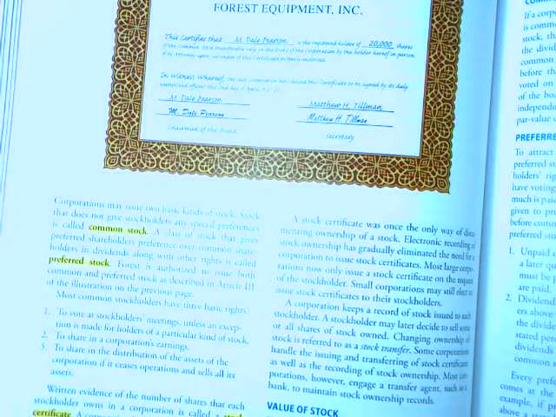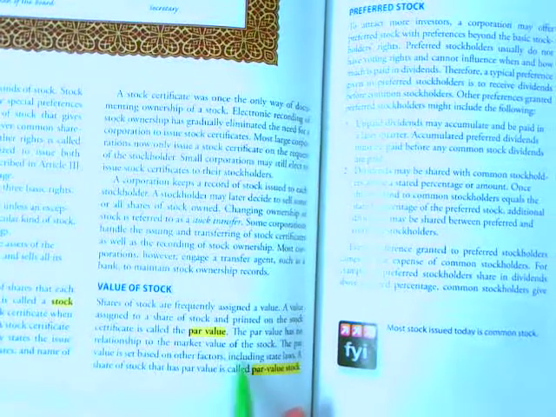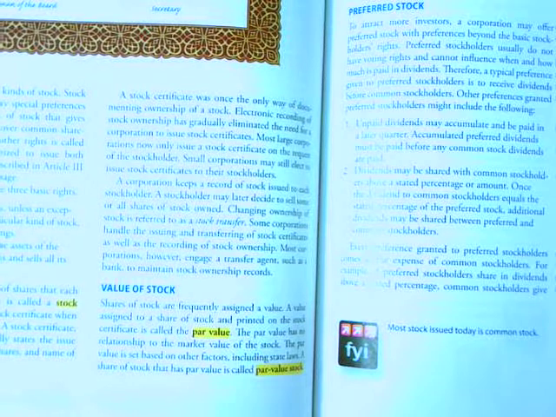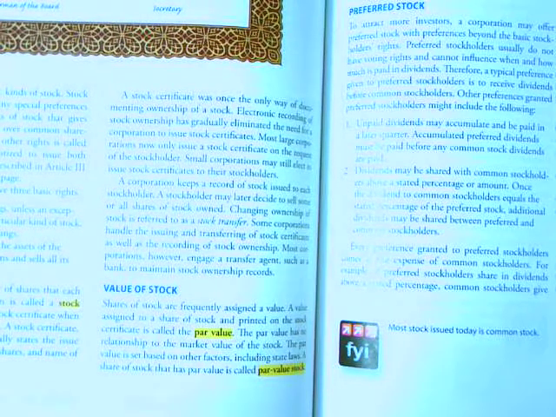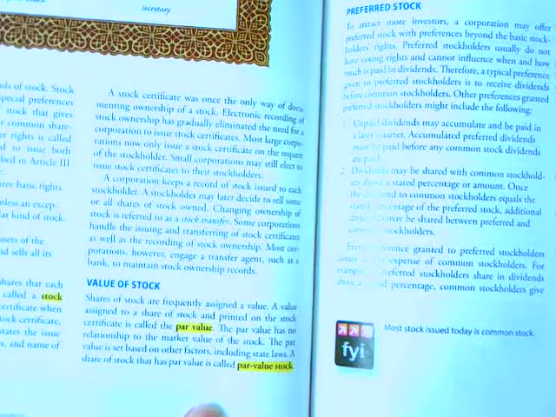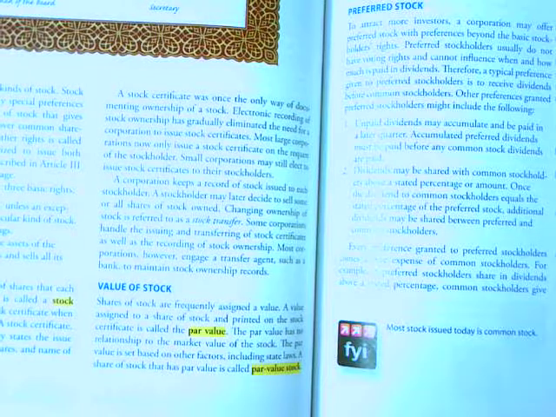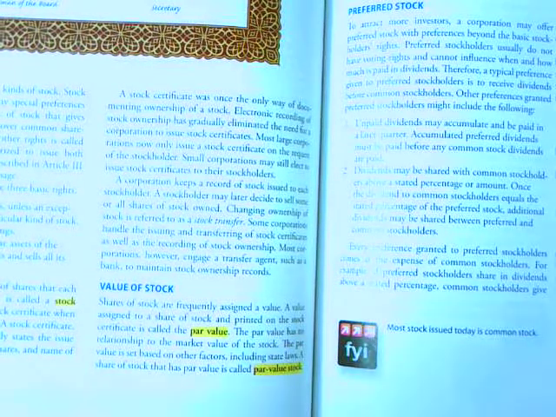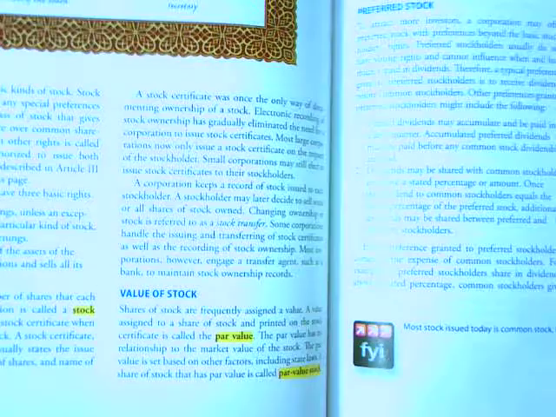Okay. All right, then we're going to have different values of stock. The par value is the assigned value to a stock. So it's a par value of $1. So every stock is worth $1. That doesn't mean it's going to sell for $1. It could sell for more, it could sell for less. And that's part of the transactions that we're going to be working with.